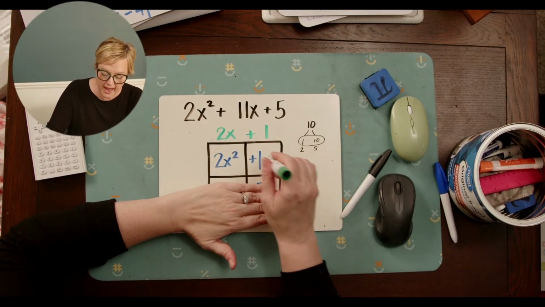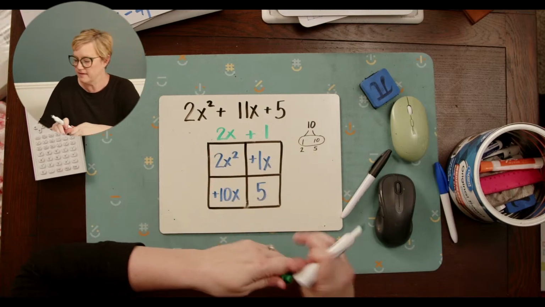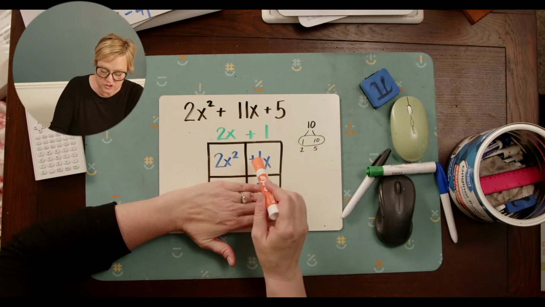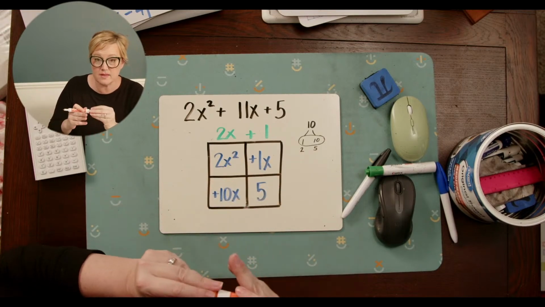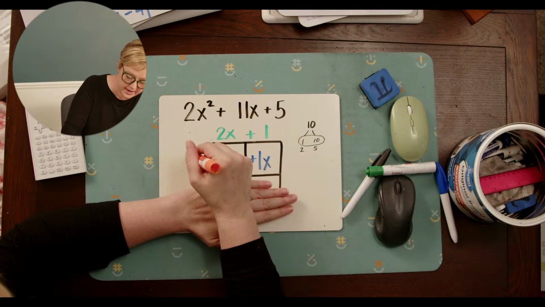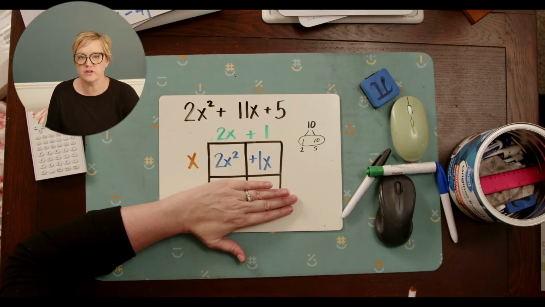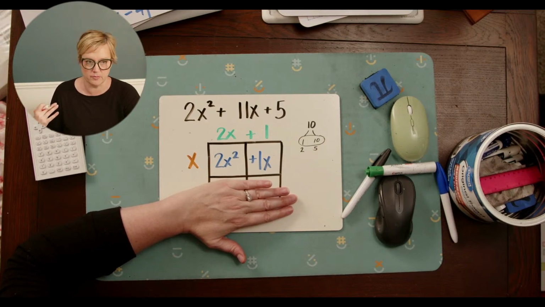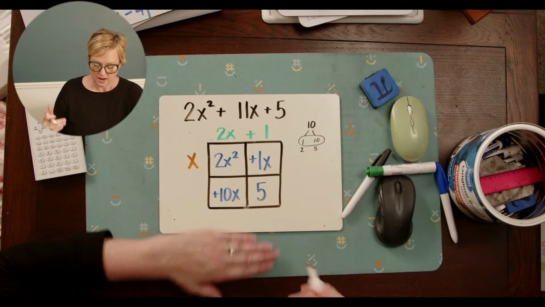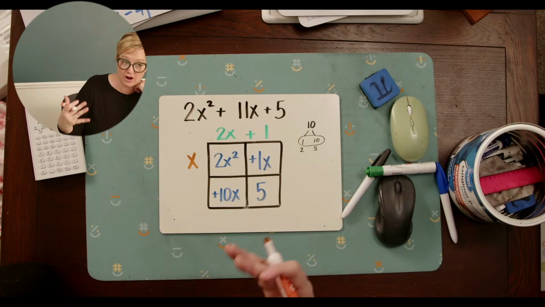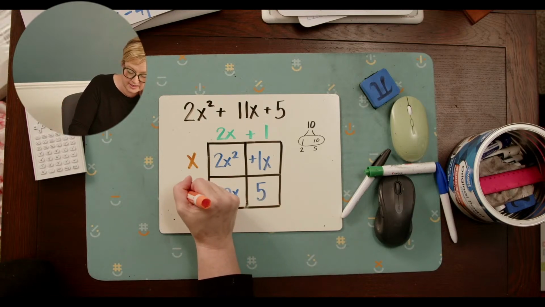So now I'm going to look at the rows. I'm going to switch up the colors for this. Looking at the rows, I've got 2x squared plus 1x. The only thing they're both divisible by is x. The greatest common factor really just means the largest number or value that they're both divisible by. So 10x and 5, the greatest thing they are both divisible by is positive 5.